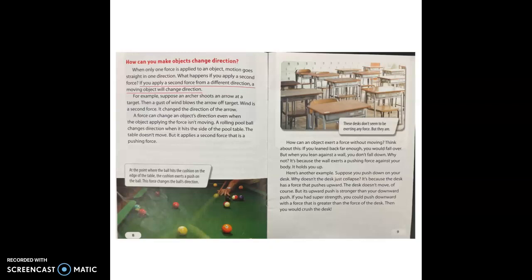A rolling pool ball changes direction when it hits the side of the pool table. The table didn't move, but it applies a second force that is a pushing force. At the point where the ball hits the cushion on the edge of the table, the cushion exerts a push on the ball. This force changes the ball's direction. How can an object exert a force without moving?